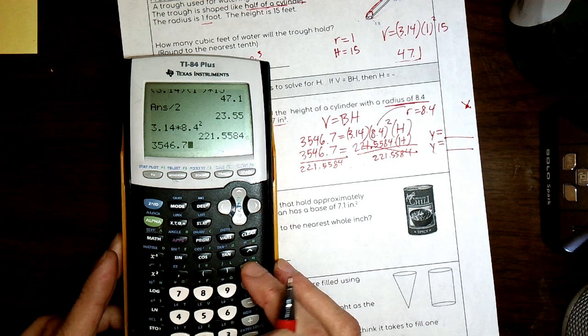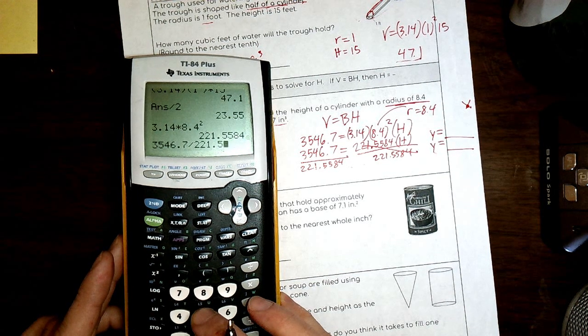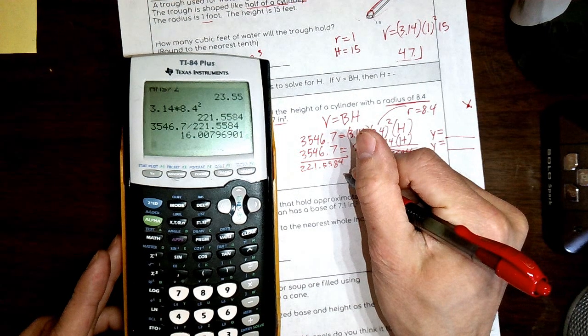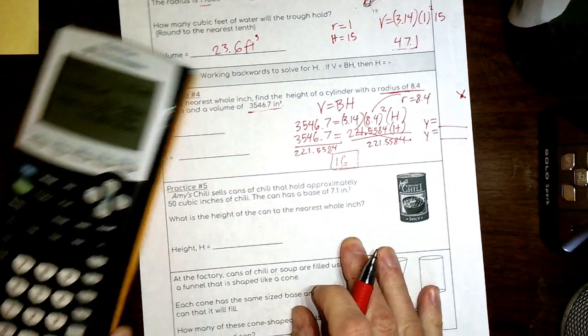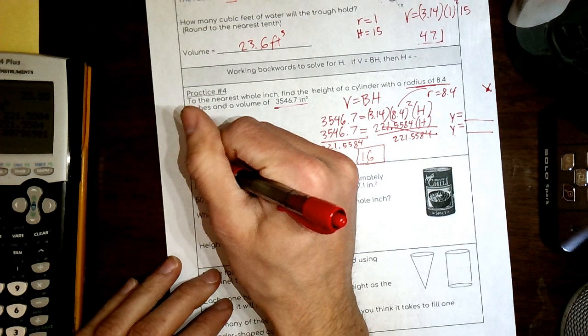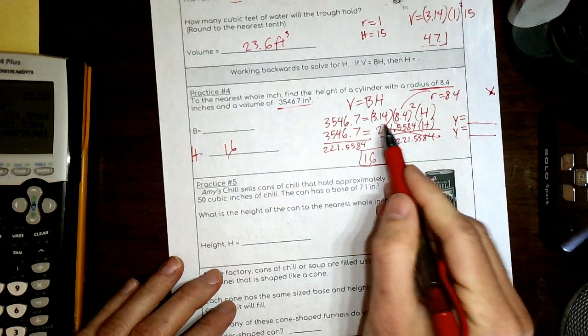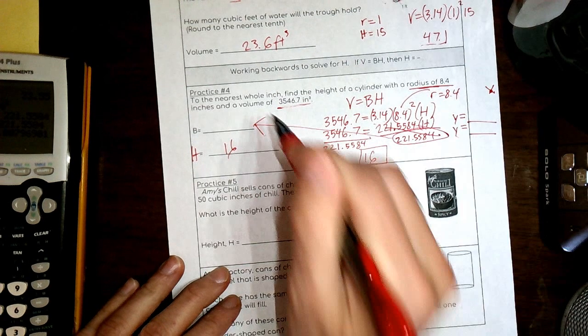3546.7 divided by 221.5584. So our answer, we're going to round that to 16. Okay, and that's our height. Let's put a height here. Right, our area of the base, that was 221. That was this number. I have to rewrite it.